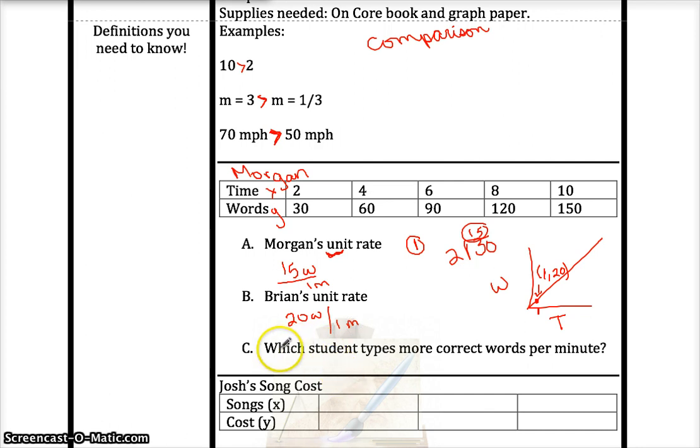All right, and then question C is just a very simple comparison question, just like what we did to open up the lesson. Which student types more correct words per minute? Well, which one's greater, 15 words or 20 words? 20 words is greater, so the answer is Brian.